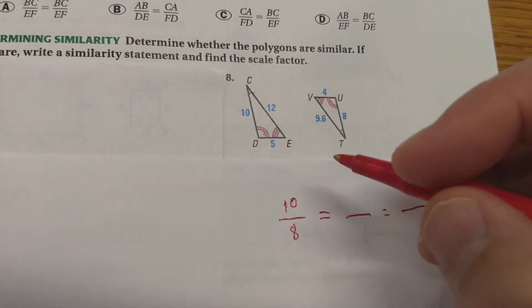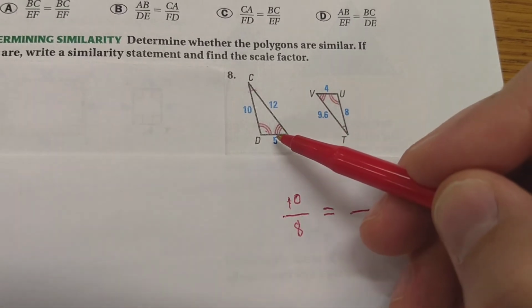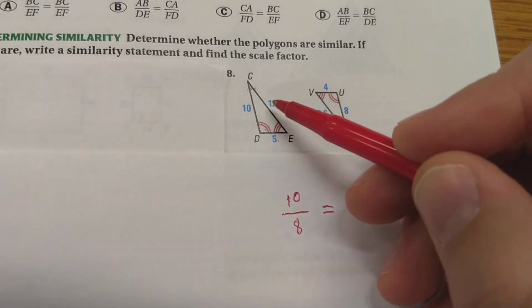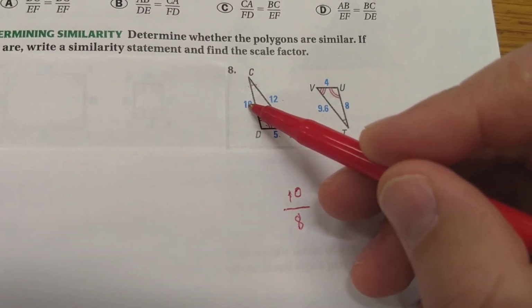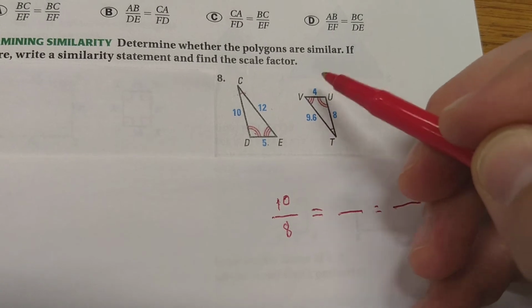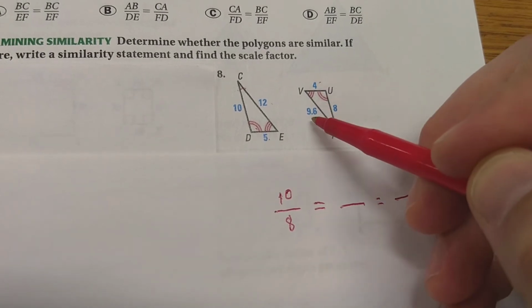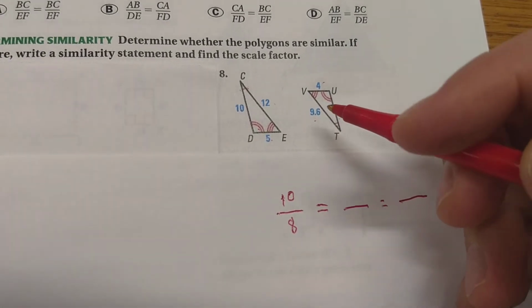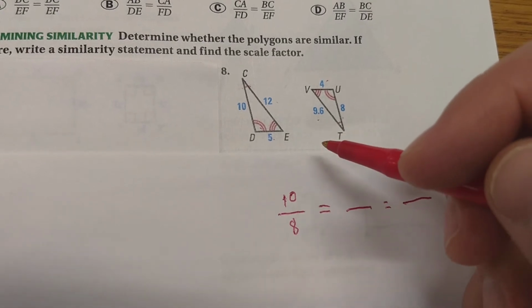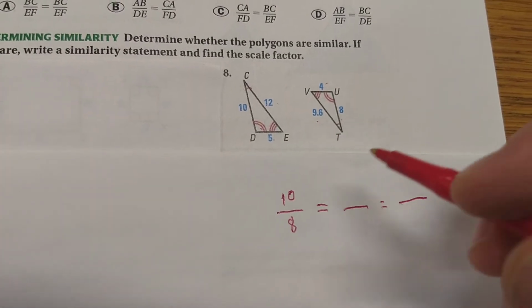The other way I could look at it, in terms of the three sides, I've got the smallest side, the largest side. 10 is really my middle length. And so if I'm going to match it up with a side here, my smallest side, my largest side, 8 is in the middle. That's another way that I can figure out which sides really correspond. Okay, so 10 over 8.